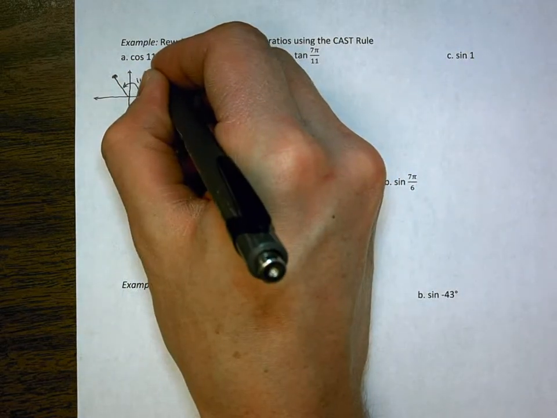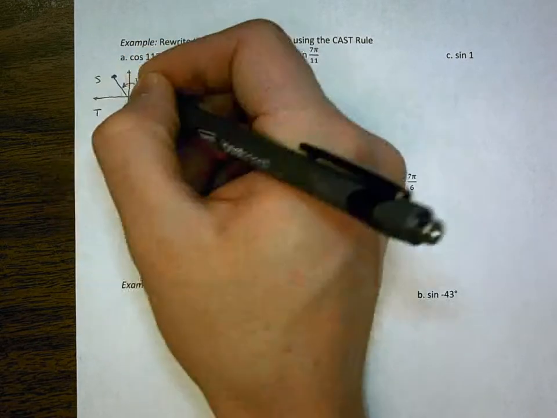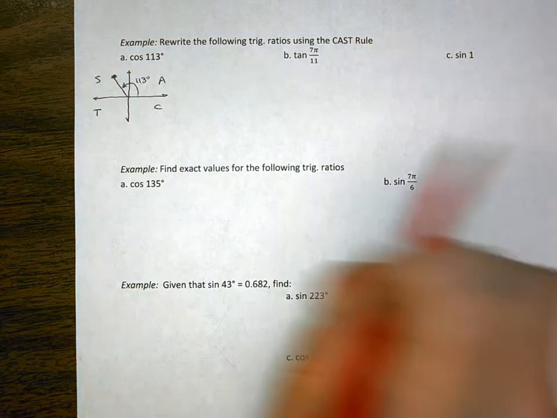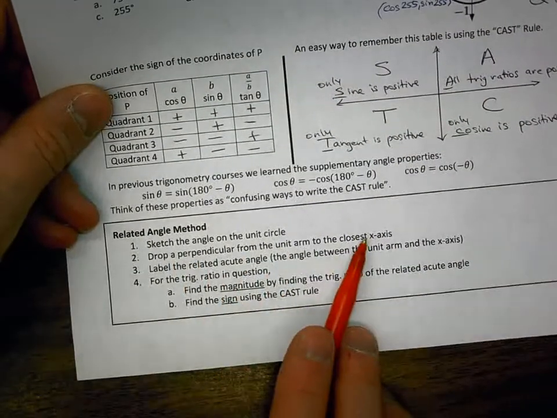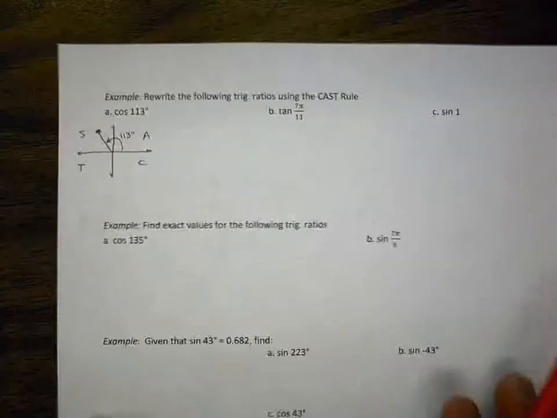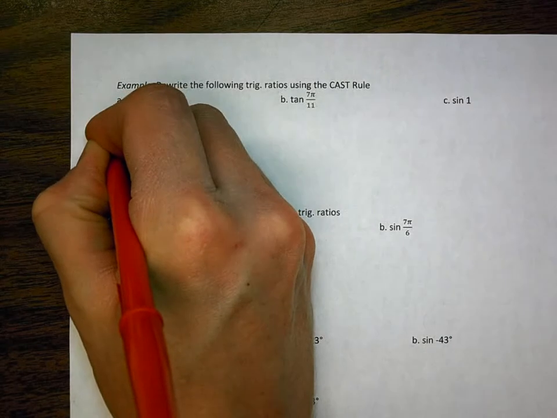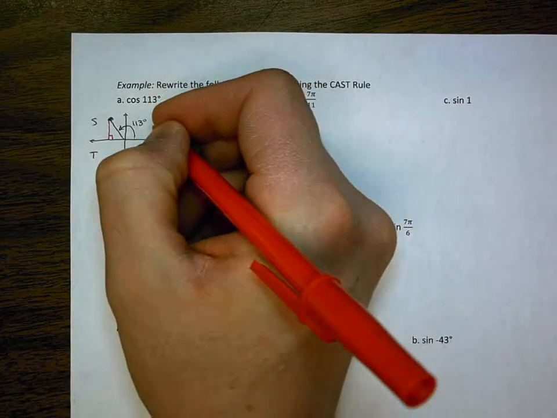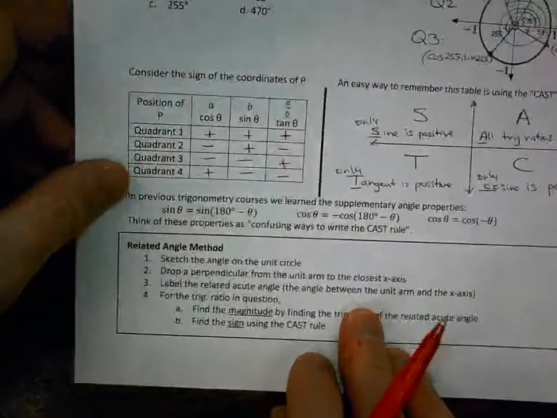Now remember, CAST rule, C-A-S-T. Oh, sorry, before we do that, drop a perpendicular from the unit arm to the closest x-axis. So I'm going to drop a perpendicular from the terminal arm down to the x-axis. Label the related acute angle, the angle between the unit arm and the x-axis.